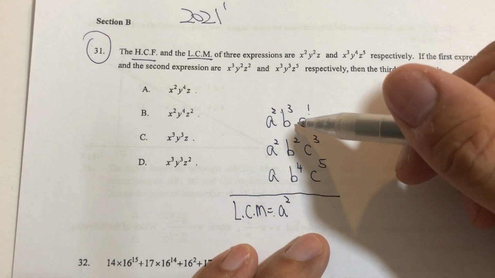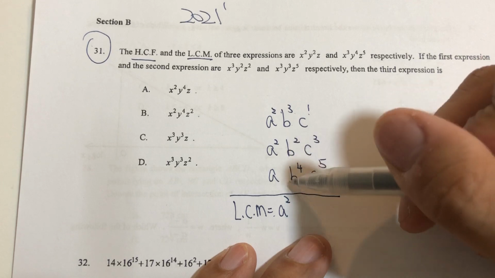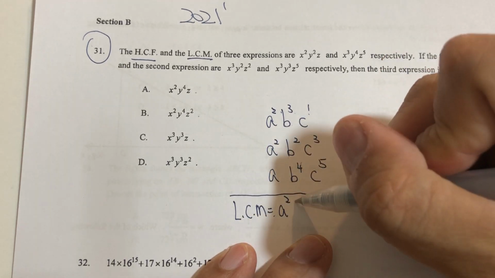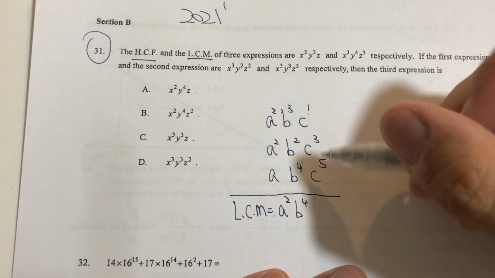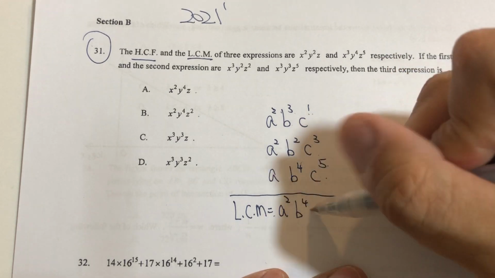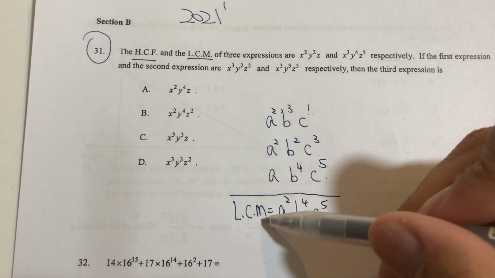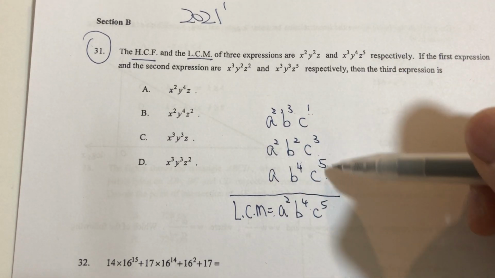Then what about B? B to the power 3, B to the power 2, B to the power 4. So the highest one is B to the power 4. While C, the highest one is 5. So C to the power 5. So this is the LCM of these 3 terms.